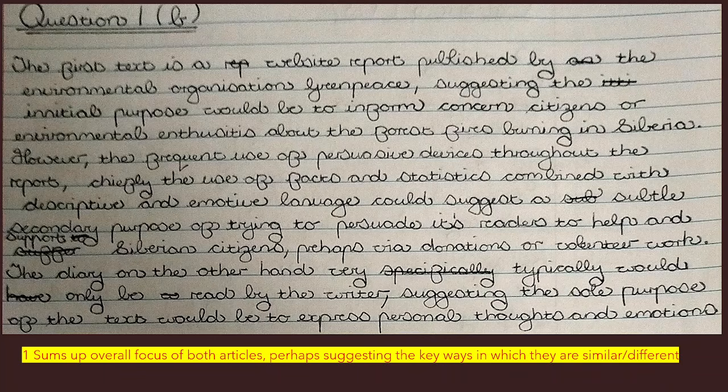The diary, on the other hand, very typically, good, would only be read by the writer, suggesting the sole purpose of the text would be to express personal thoughts and emotions. Good, I like that. I think that is actually concise, precise, to the point. The student is showing their knowledge of basically the overall text. I'm actually quite happy with that.